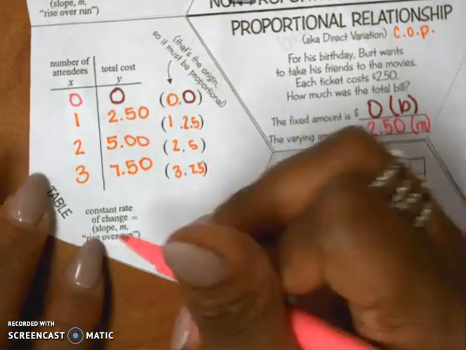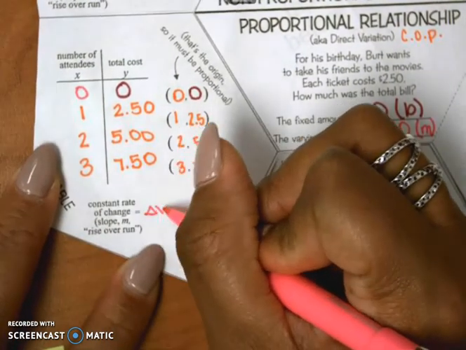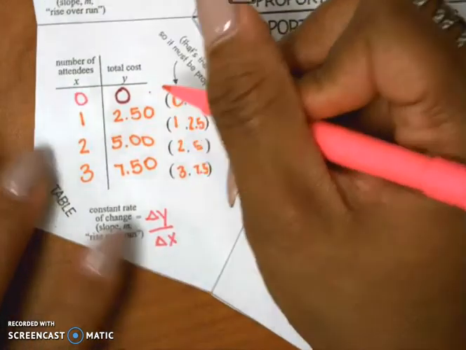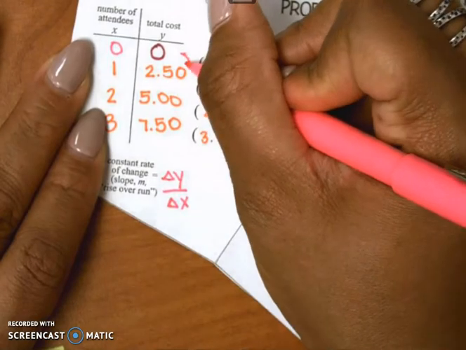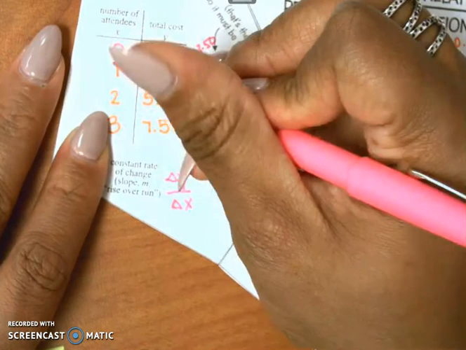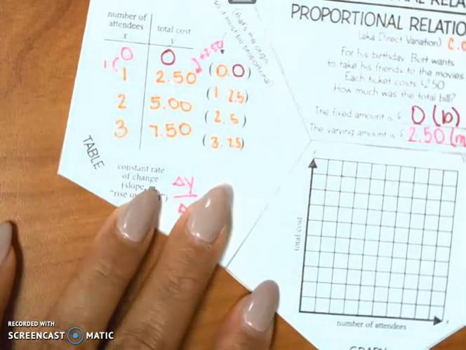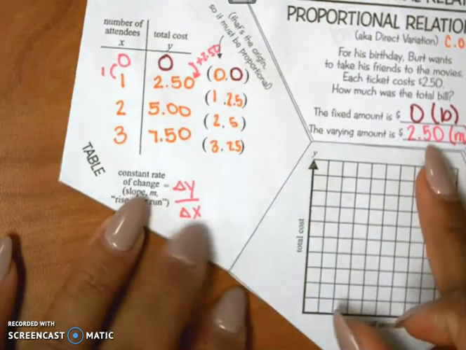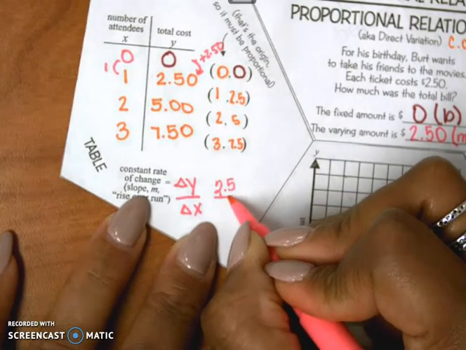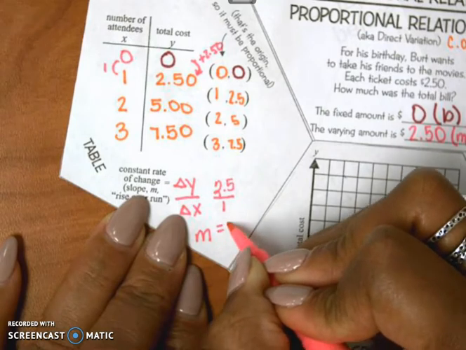So if I needed to identify my constant rate of change or my slope, I would do my delta Y over delta X. My change in Y ranged from 0 to $2.50, so that went up by 2.5, and from 0 to 1, the change in X would just be 1. And I only need to pick 2 ordered pairs. So my change in Y is 2.5, and my change in X is 1. Therefore, my slope is equal to 2.5.